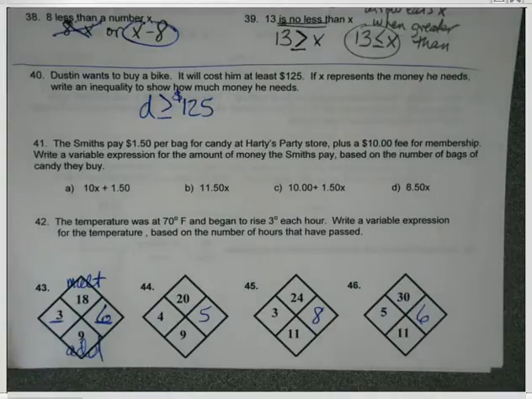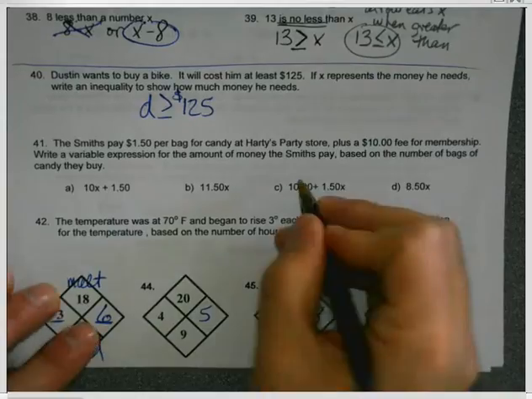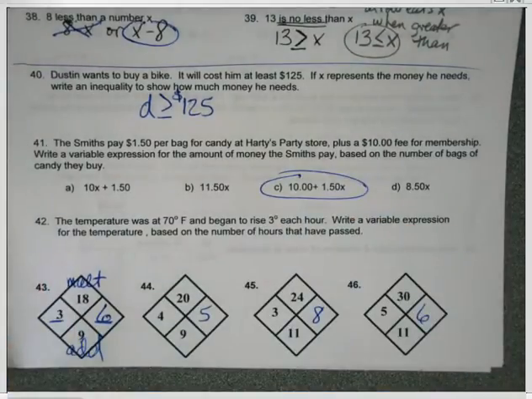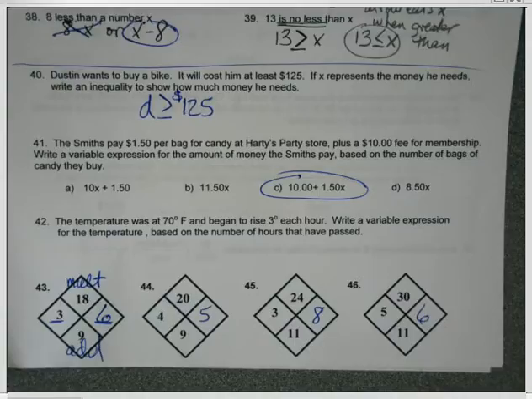41. The Smiths pay $1.50 per bag for candy at Harty's Party Store, plus a $10 fee for membership. C, I'm being told. I'm with you. Because what changes? How many bags I buy. So the variable goes with the one that changes here. And then the 10 is just what you pay no matter how many bags you end up buying, whether it's 1, 100, whatever it happens to be. Okay? So that works. That's good.